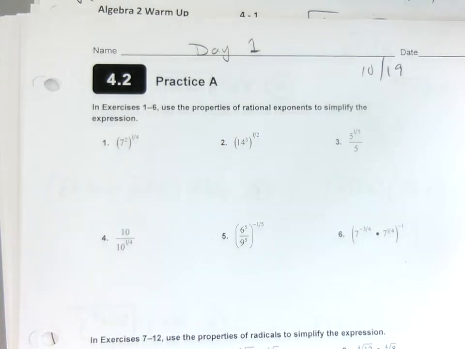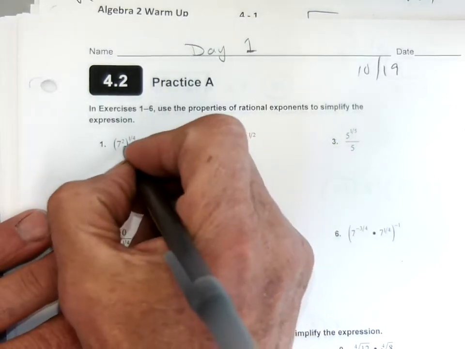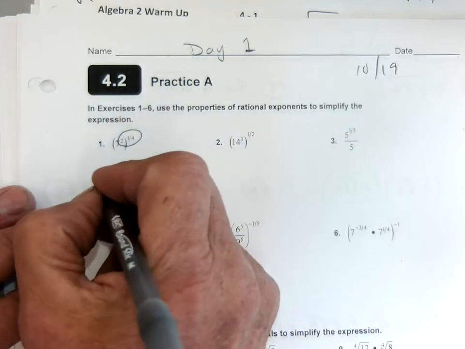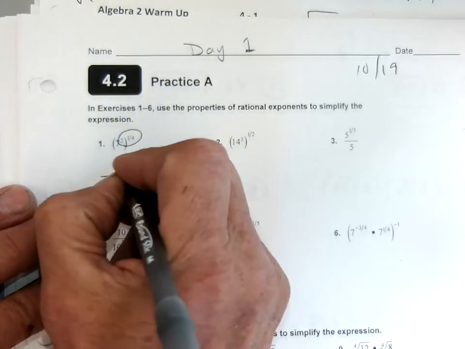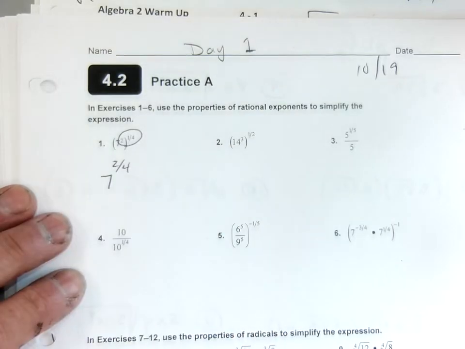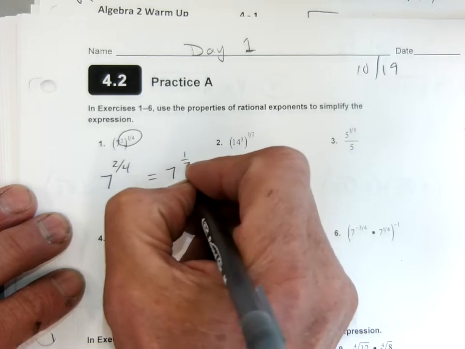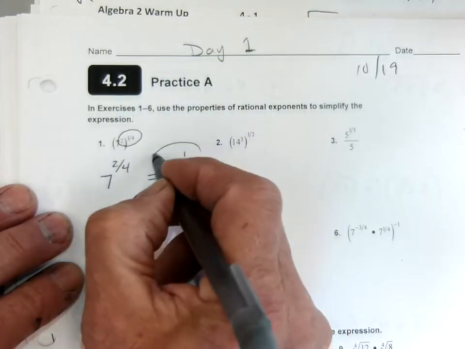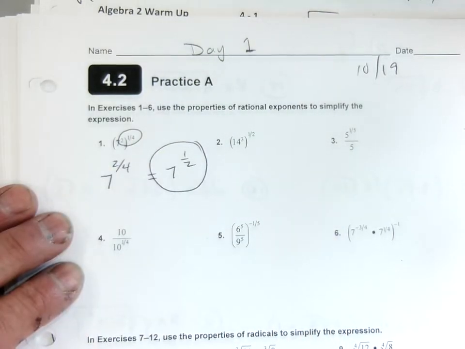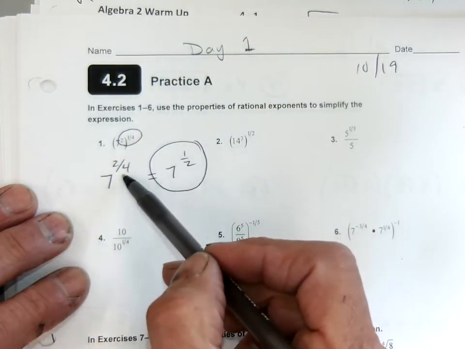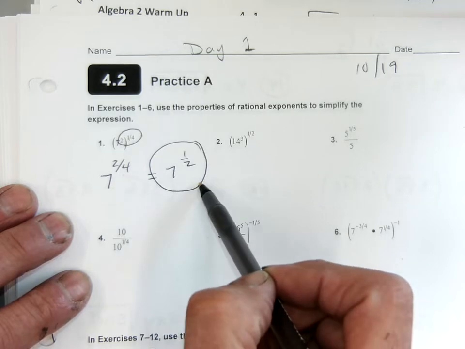So in algebra, we learned that an exponent to an exponent, you multiply the exponents. We multiply the exponents. So we're going to get a 7 to the 2/4, which is the same thing as 7 to the 1/2. That's all. So I multiplied exponents, and then I reduced it.